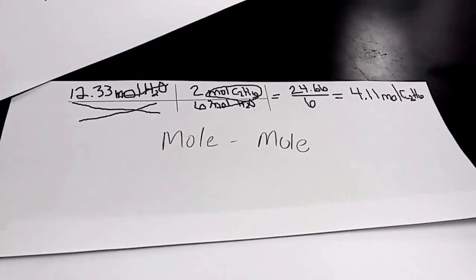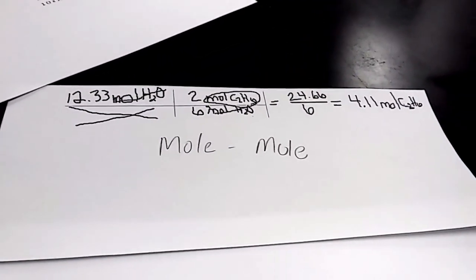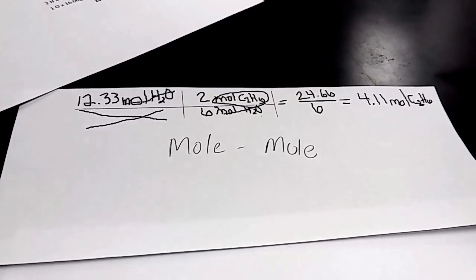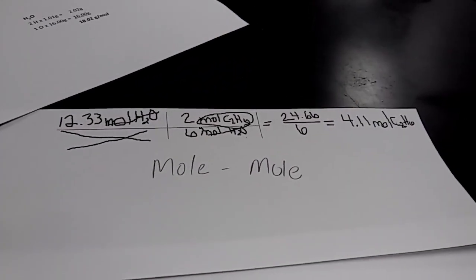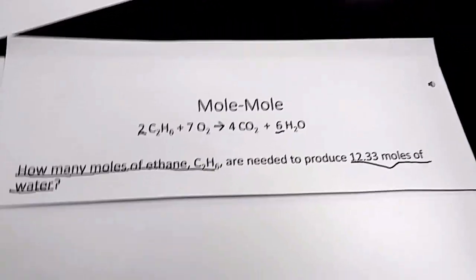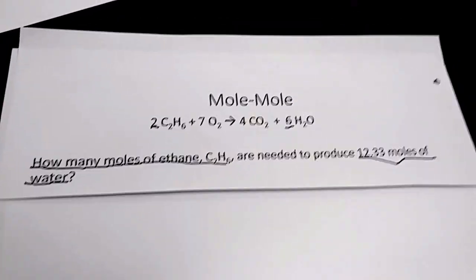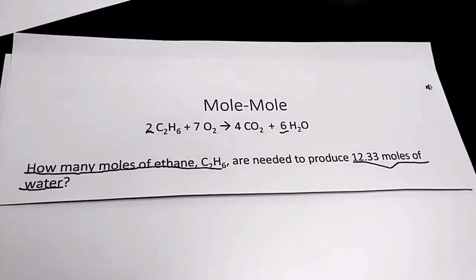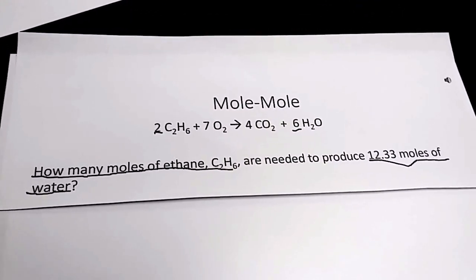Okay, so we're going to start by doing a mole-to-mole problem. That is how you solve it, but the question is, how do we get to that point? So we start out with the question: how many moles of ethane are needed to produce 12.33 moles of water?